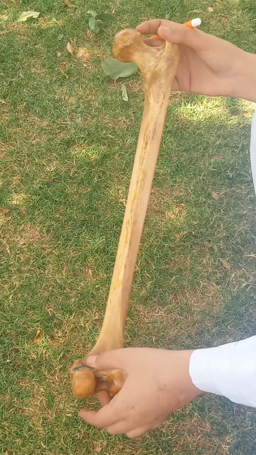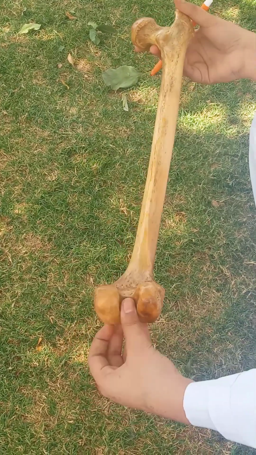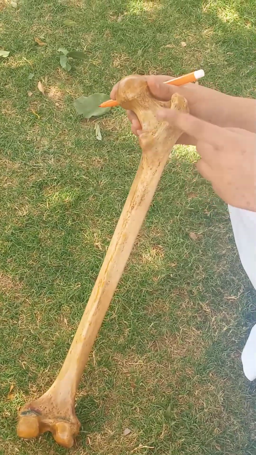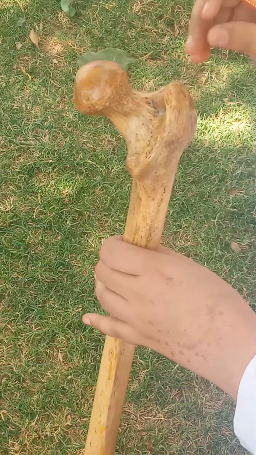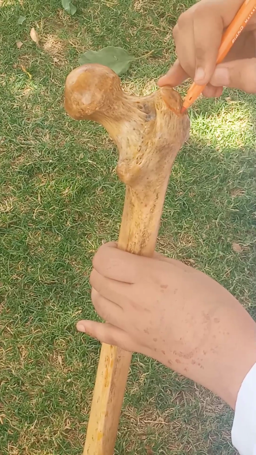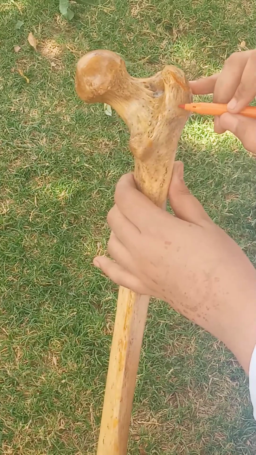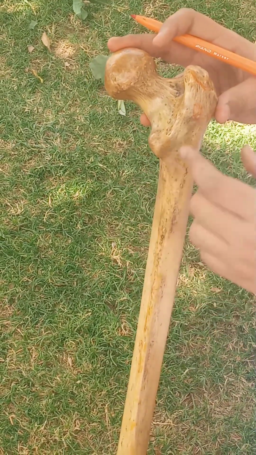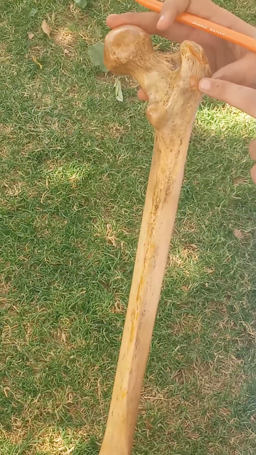Now we will do the muscle attachments on the posterior surface. You can see the posterior surface is prominent as it has the intercondylar notch and the most prominent trochanters, greater trochanter and smaller trochanter. On the greater trochanter there is gluteus medius. Just below gluteus medius there is a quadrate tubercle on which there is an insertion of quadratus femoris muscle. Gluteus medius, quadratus femoris.